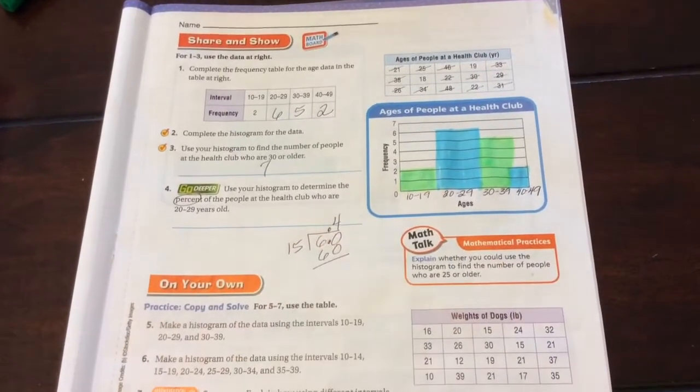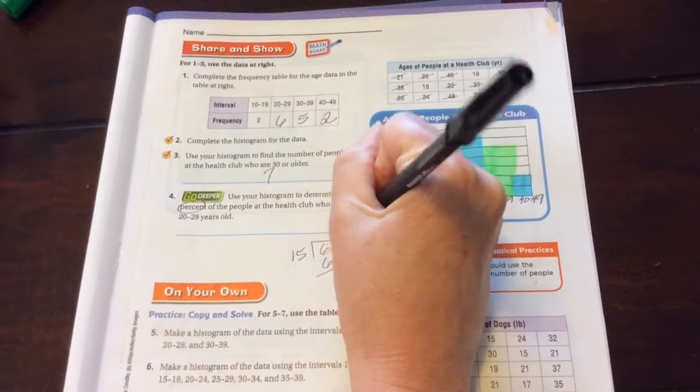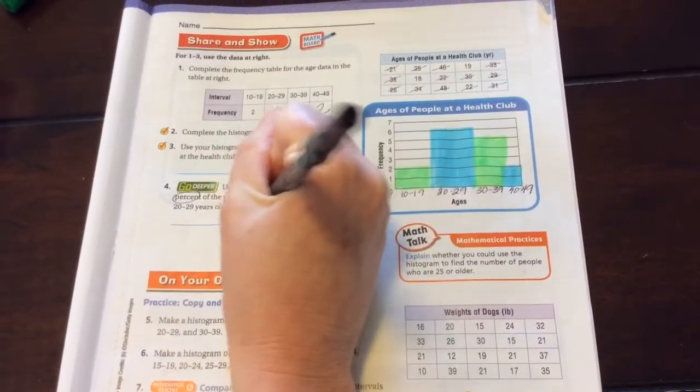And then I'm going to change my decimal to a percent. So to do that, I need to move my decimal 2 times. So 1, 2, and so my percent would be 40%.